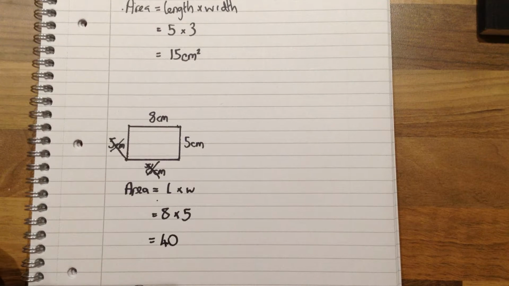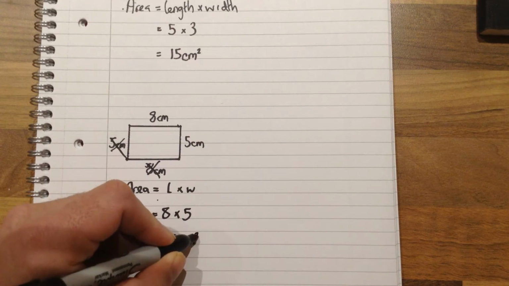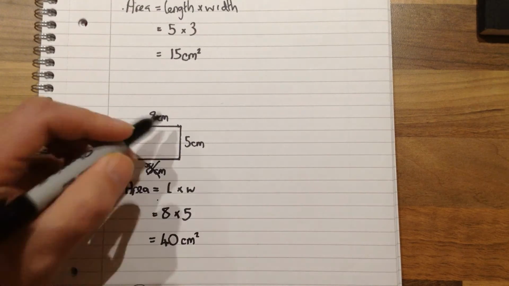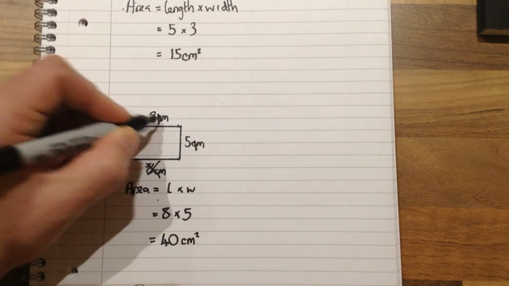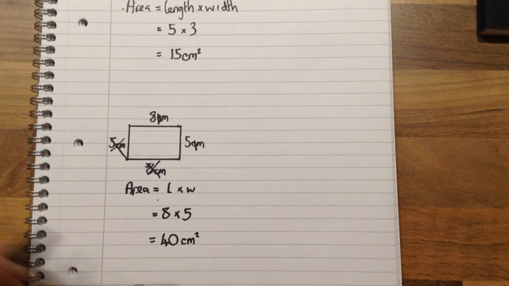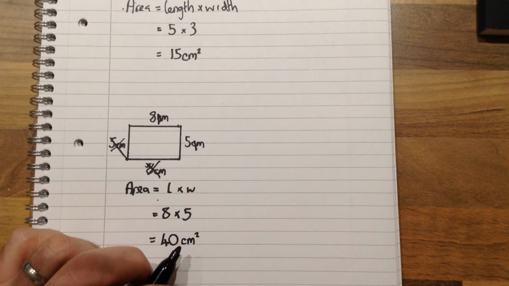And again, we need units because these will be worth marks in the GCSE. And the units here, again, would be centimetres squared. If on this question it had been metres instead, so if it had said 8 metres and 5 metres, the unit for your answer would have been metres squared.